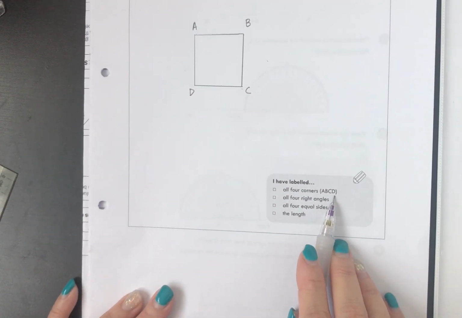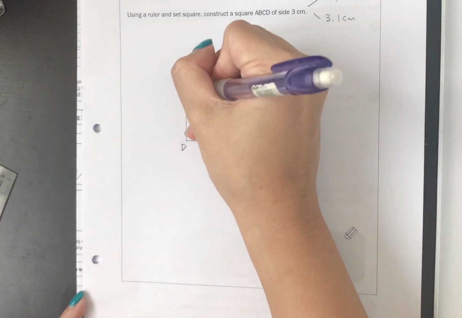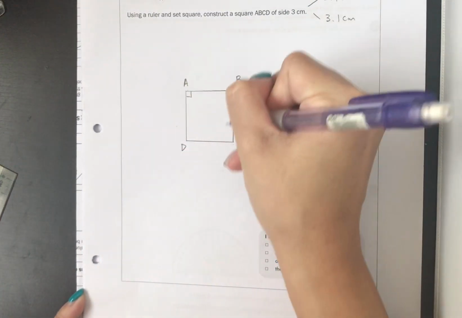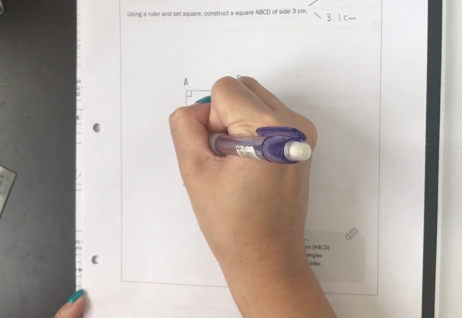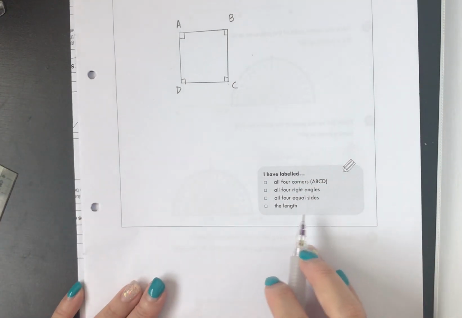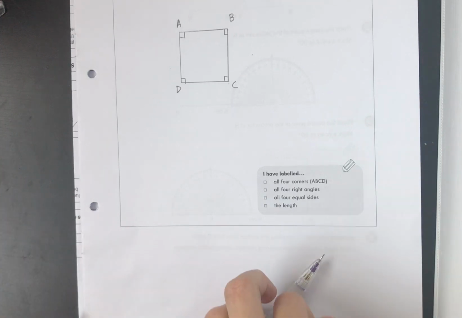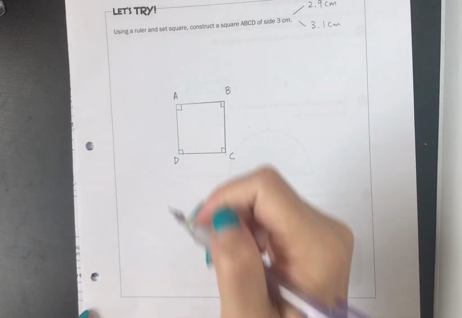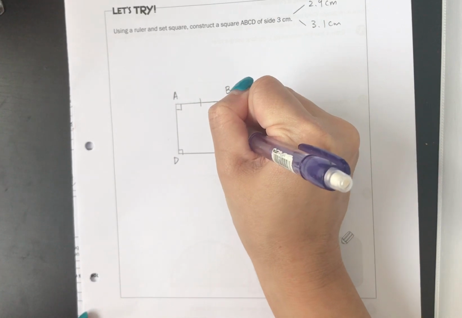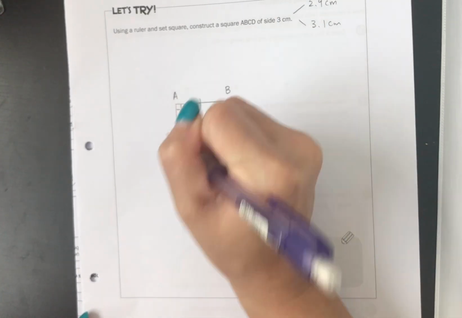So after you label the points, label your 4 right angles. 1, 2, 3, 4. Label your 4 equal sides. How do you label equal sides? For every length that is the same, you have to have 1 dash. 1, 2, 3, 4.